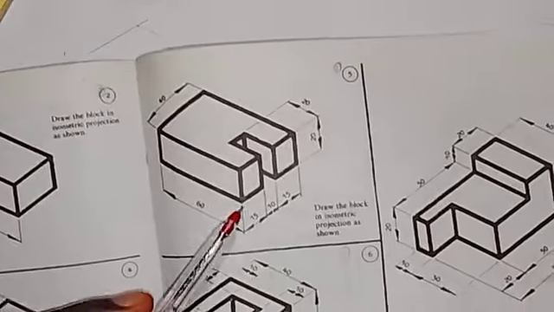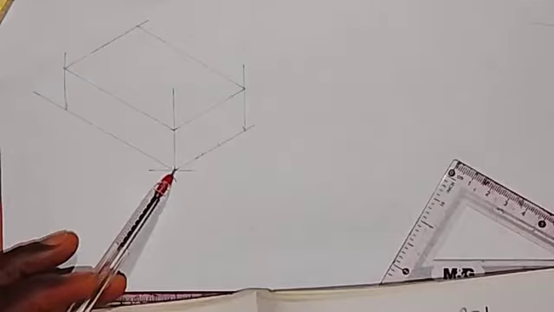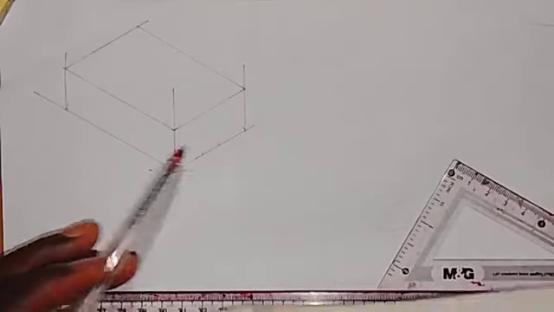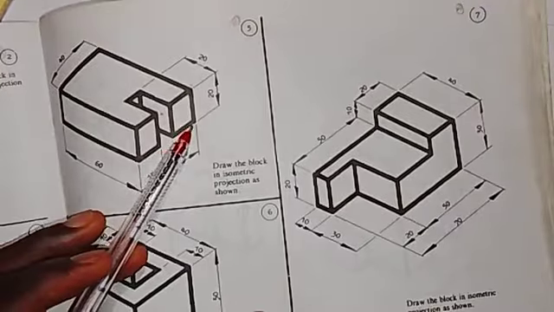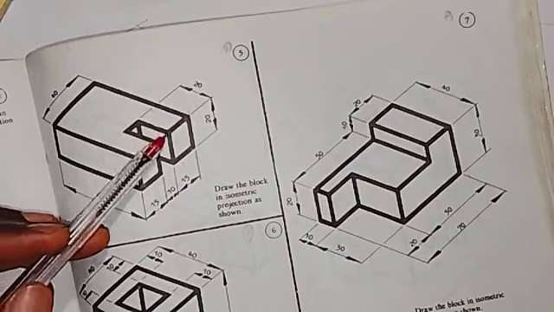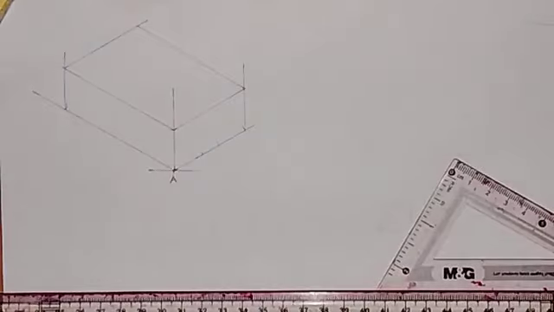So here we have that from here to here is 15, and that is 15 that we took from here to here. And then here we have from here to here to be 10, so that is 10 millimeters that we took from here to here. Then we also have that from here to here is 15, that is 15 millimeters that we have from here to here. Okay, then we also have that from here to here is 20 millimeters. We are here to take that measurement, so we take it.